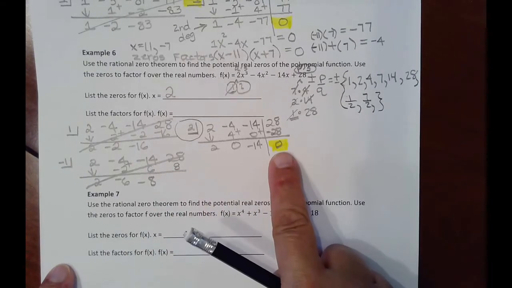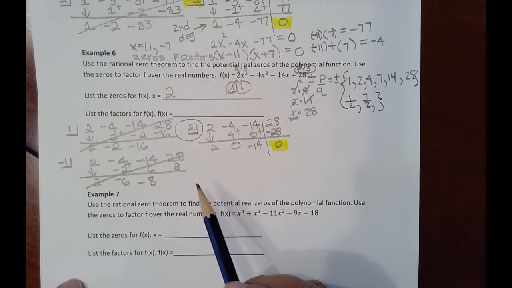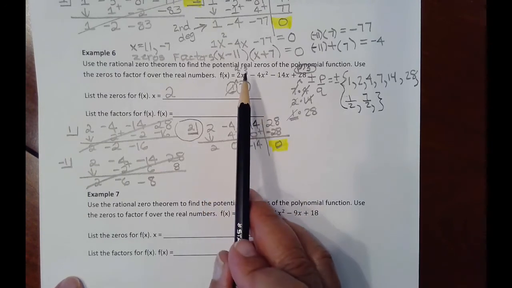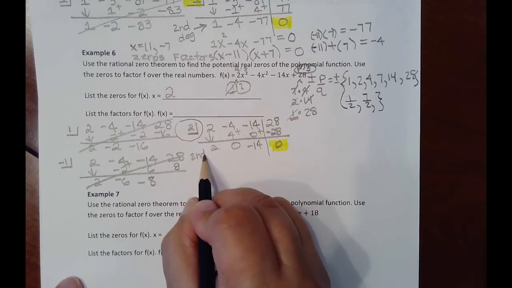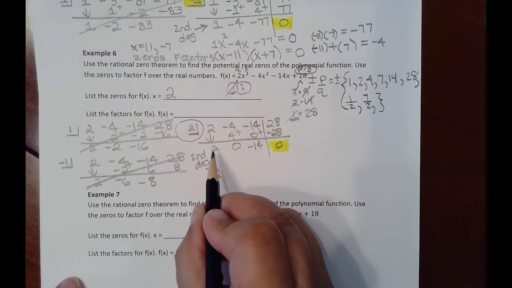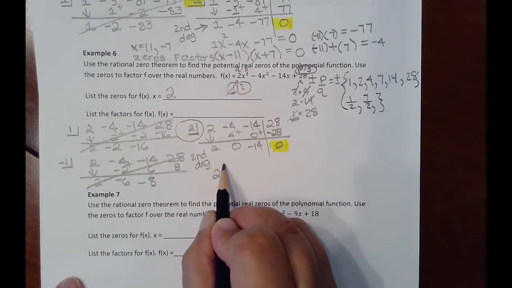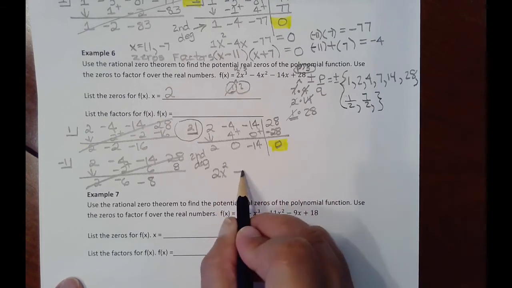At the moment that you zero out, you have brought it down a degree from where it was when you began. So if it began as 3rd degree, you are now at 2nd degree. So just put the variables back on. This would be your 2nd degree term. This would be your 1st degree term. You now do not have a 1st degree term, and this would be your constant.